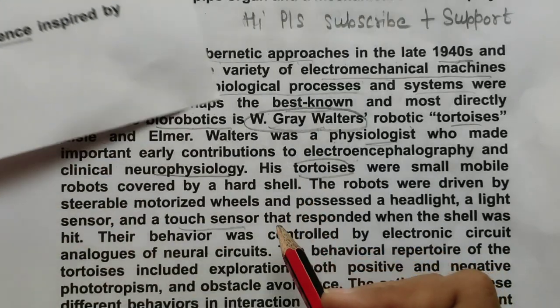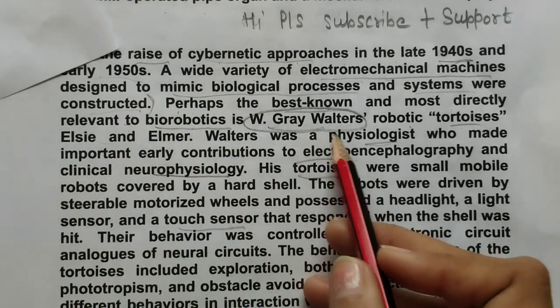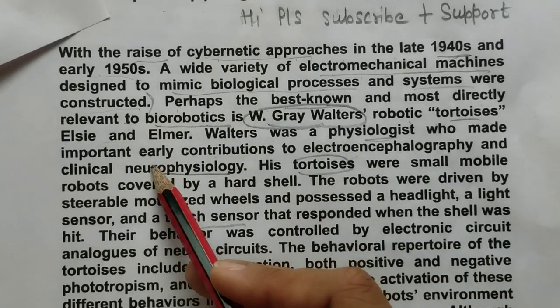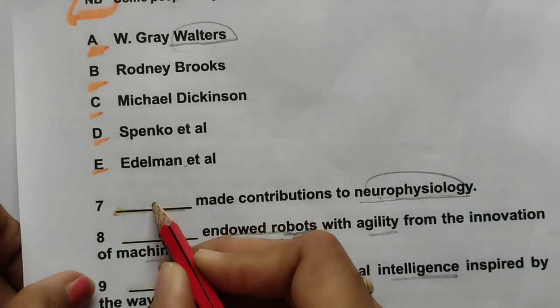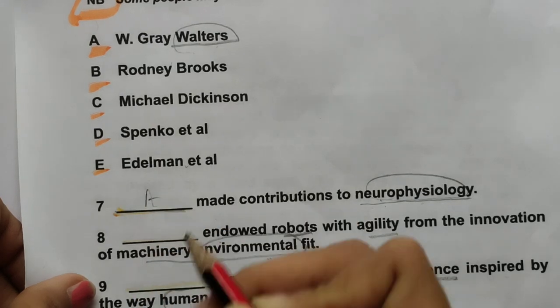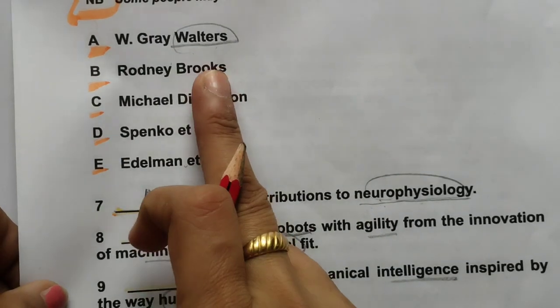So made contributions to neurophysiology. See this. They are talking about this person. He was a psychologist and who made contributions to this also. So we will just mark it here, A number person. Okay, A number will come here. Okay, next one is Rodney Brooks.